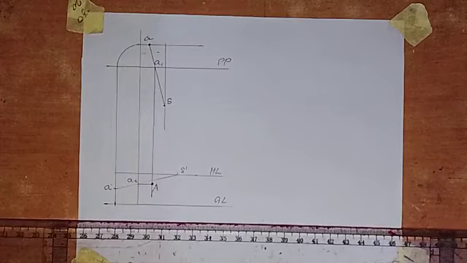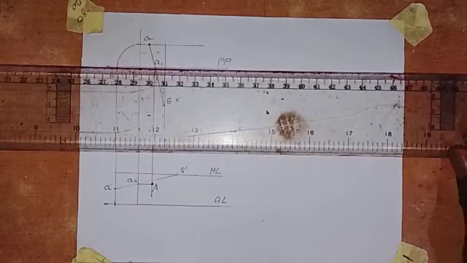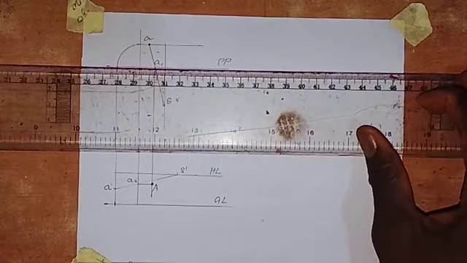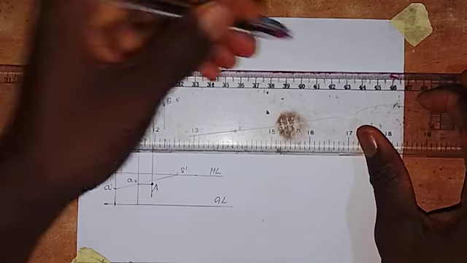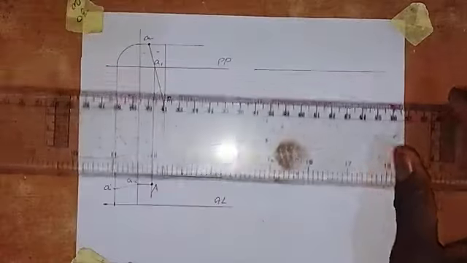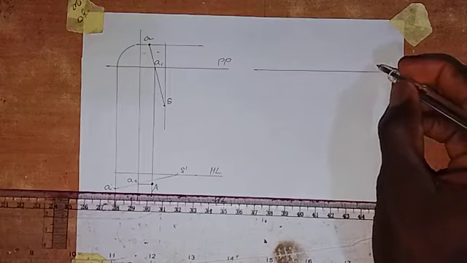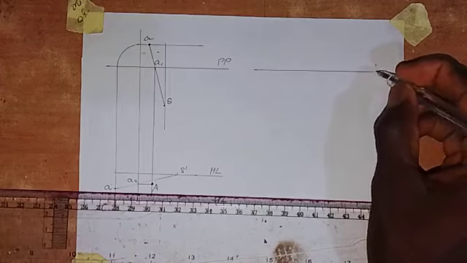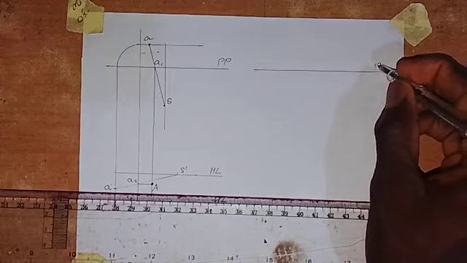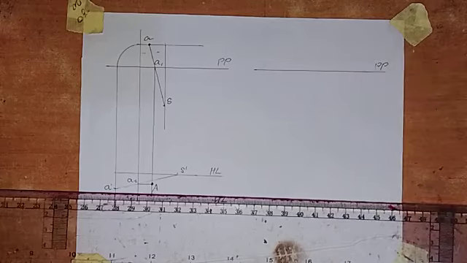Apart from some other things that we are going to do here, we are going to draw the picture plane horizontal line that will represent the picture plane. So here we draw a horizontal line of any length as we have here. I'm going to label it as PP, just as we have in this one beside here. So this is PP.